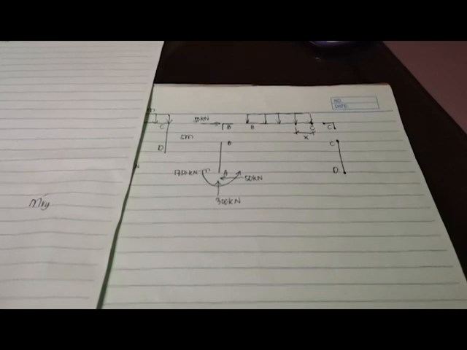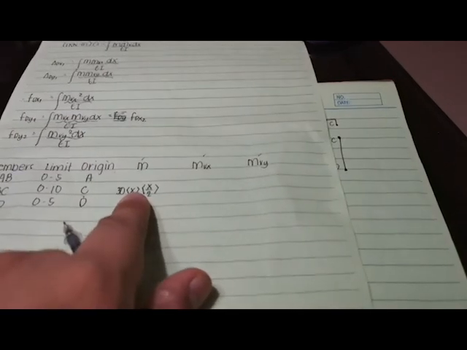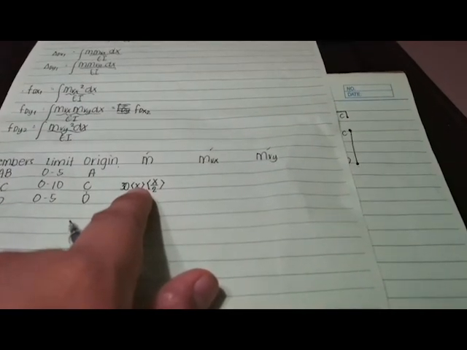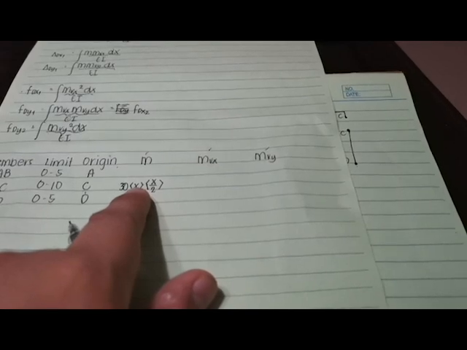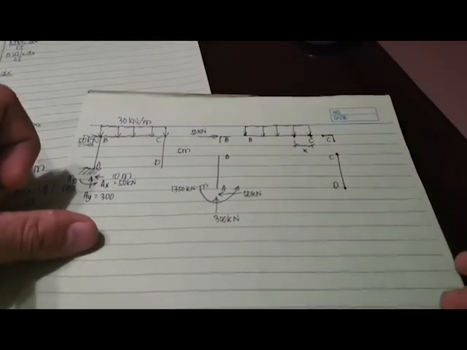So that is your moment equation at member BC, with origin at point C.